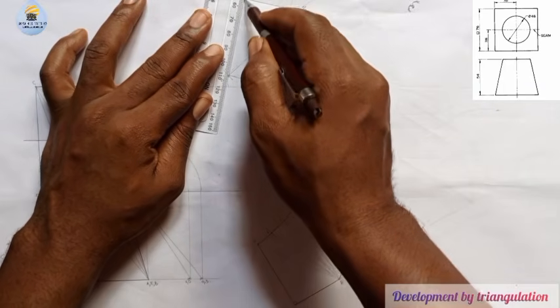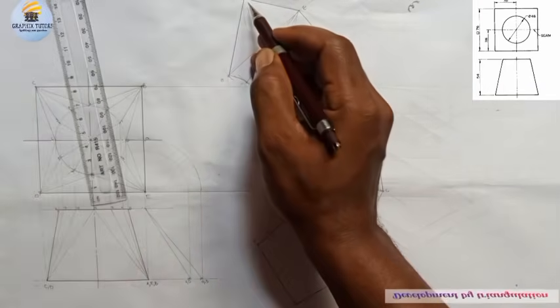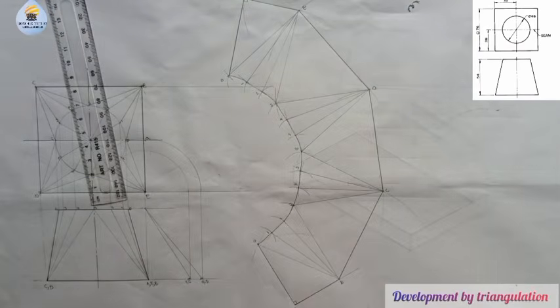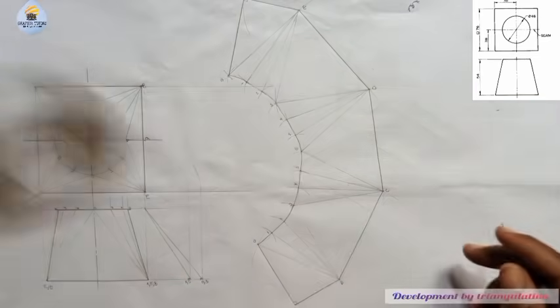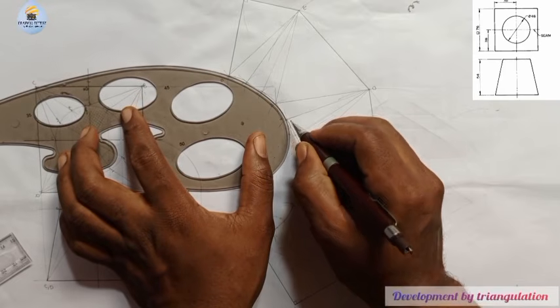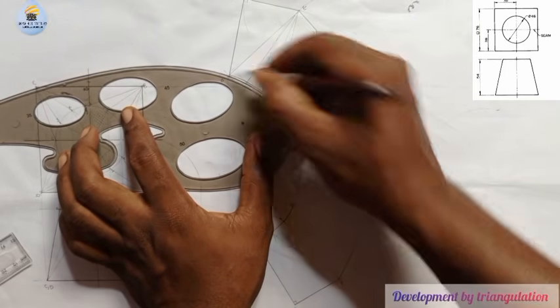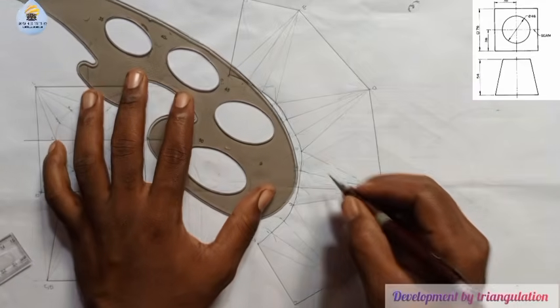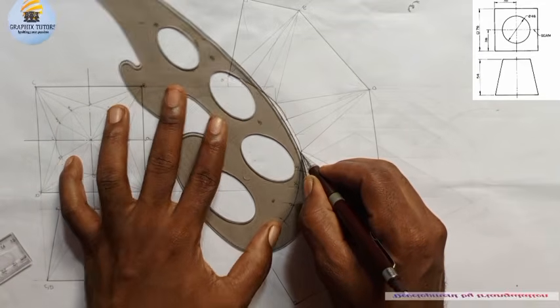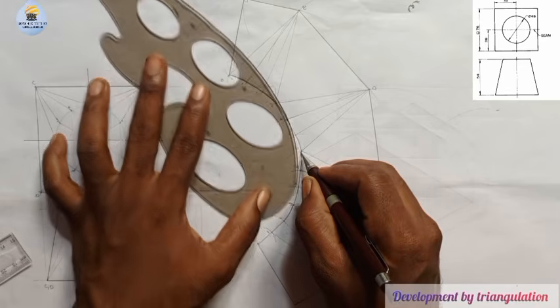So I can easily thicken it because it's also what? 90 degree. You can see that. So I can decide to make my line thicker by using my French curve. From here we're going here, and then from here we are going here, right?